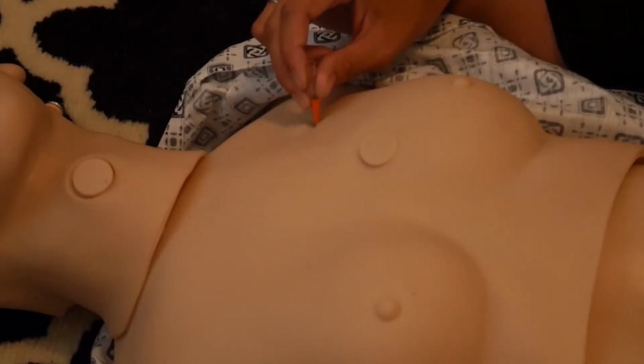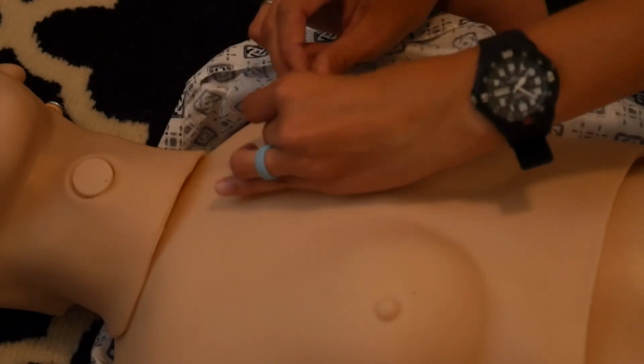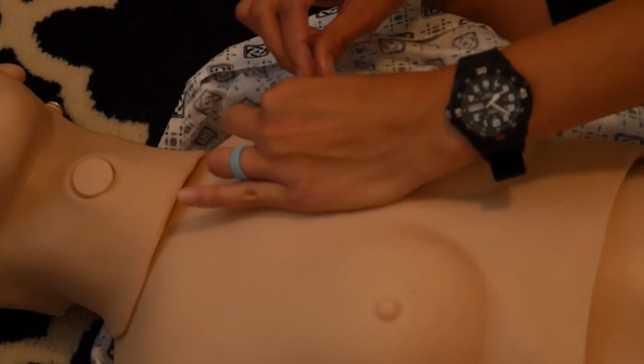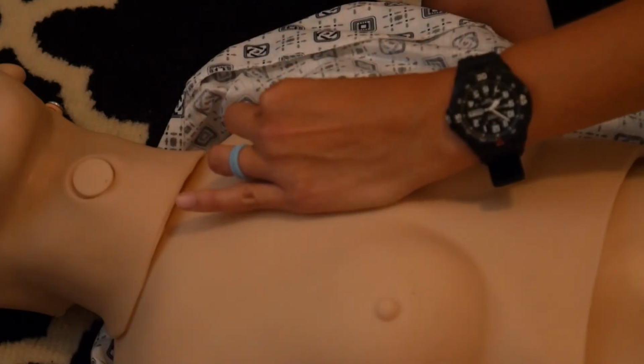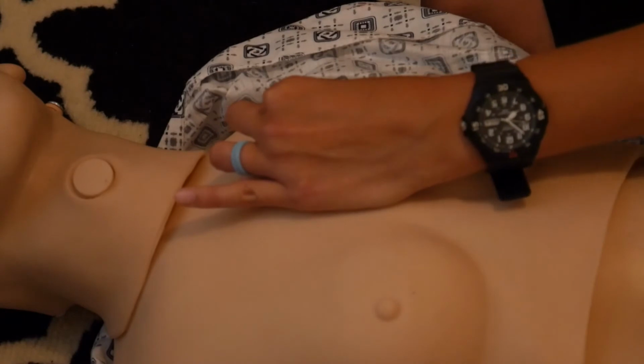So 5 to 10 seconds is up. You want to remove the needle and leave the catheter in place. Put this somewhere safe.